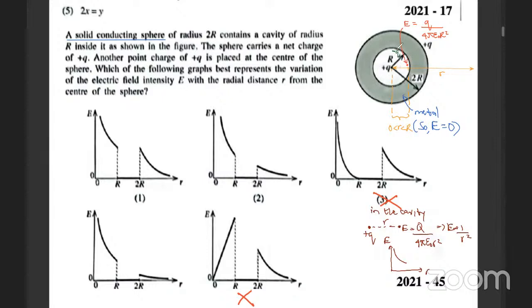So plus q here, negative q here, and because of that, another positive q will be induced on the outer surface. Already there's a positive q, another positive q will be induced on the outer surface. So your sphere will actually look like this. If you draw the net charges in the sphere, it will look like this.